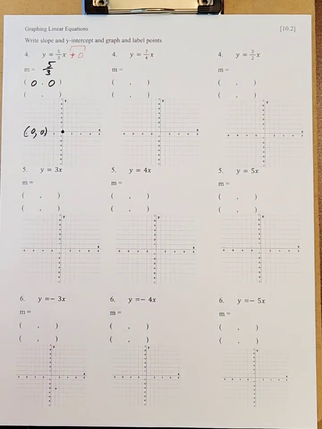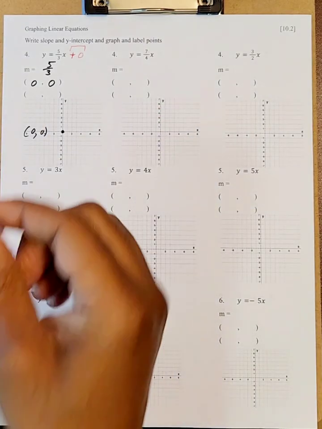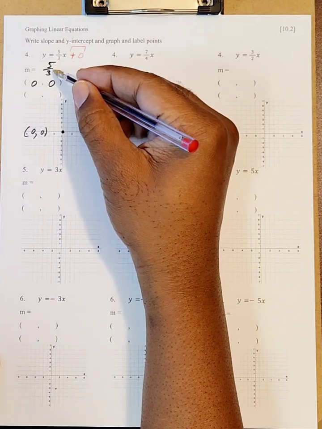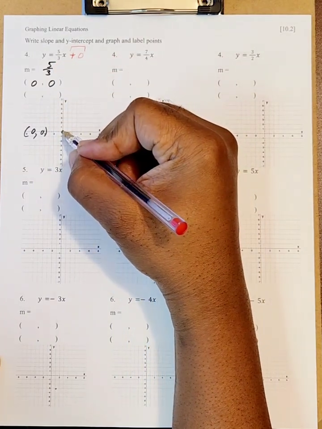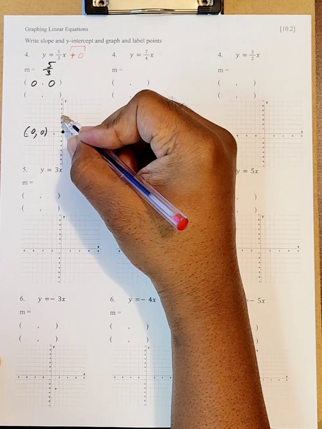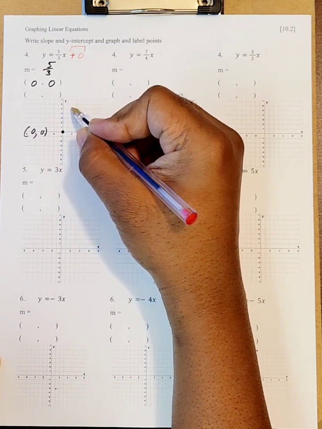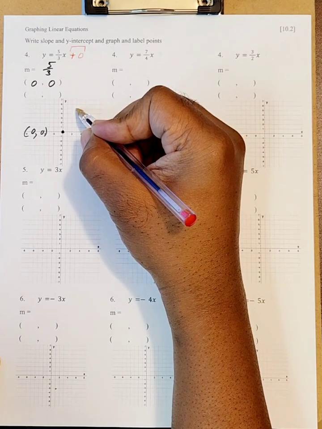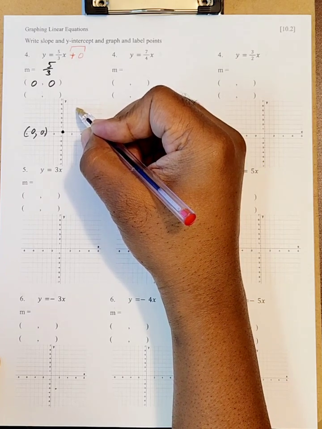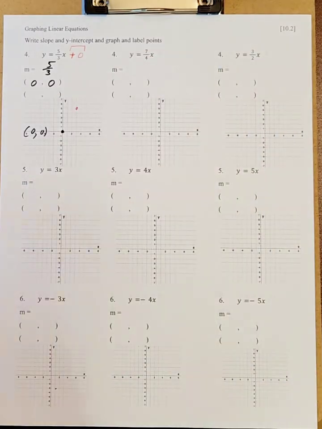Now I'm going to use the slope to get the next point. We're going to rise 5 and then run 3. So let's rise 5. 1, 2, 3, 4, 5. And then we're going to run 3 times. 1, 2, 3. Yep. And that's our new point.